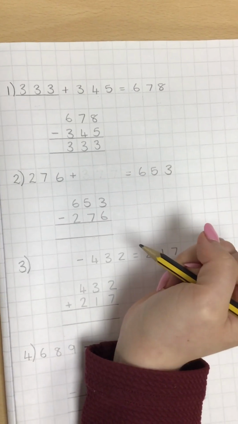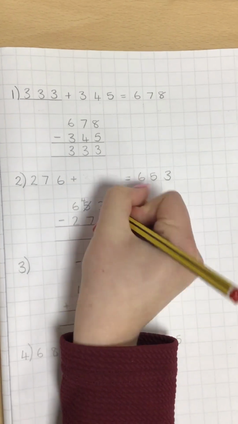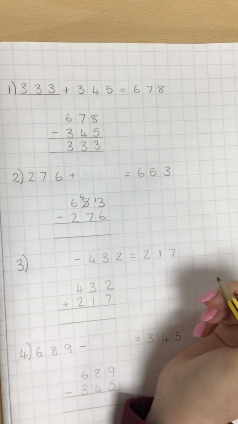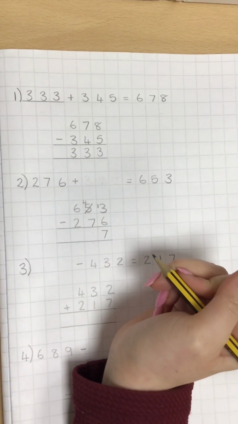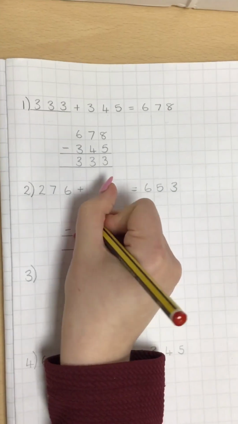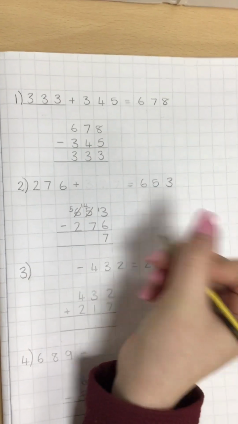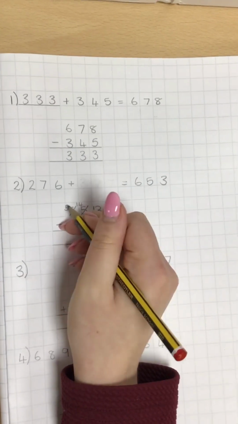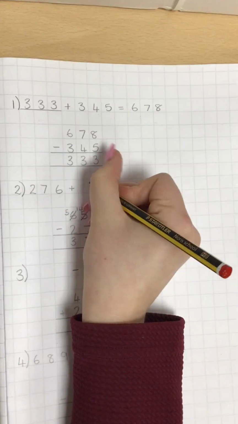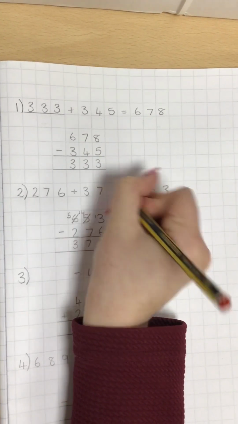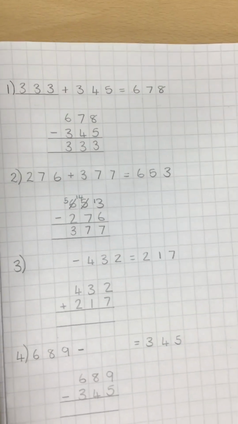3 take away 6 we can't do, so we must borrow from the tens column. 13 take away 6 gives us 7. 4 take away 7 we can't do, so we'll borrow from the hundreds column. 14 take away 7 is 7, and 5 take away 2 is 3. So 276 add 377 gives us our total of 653.